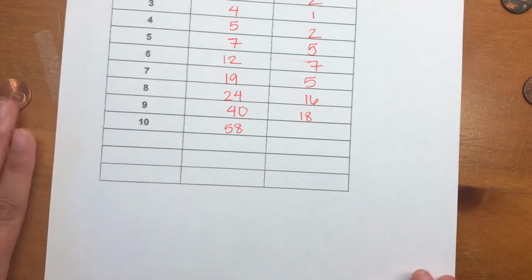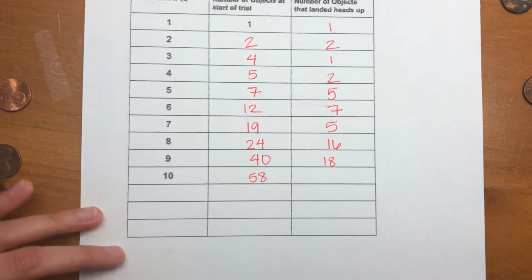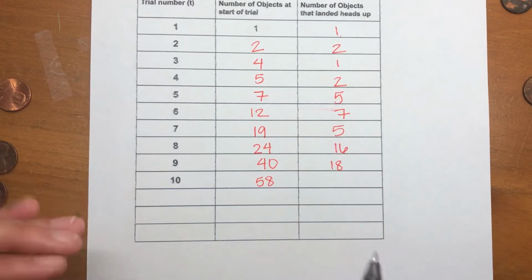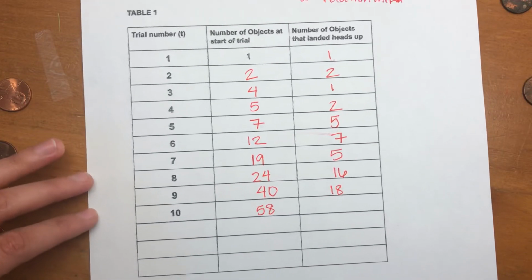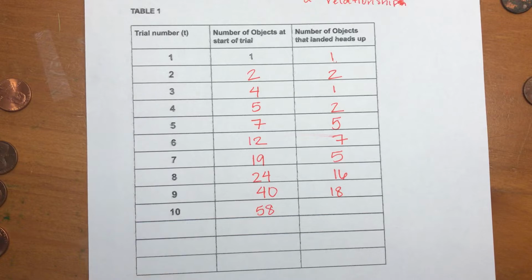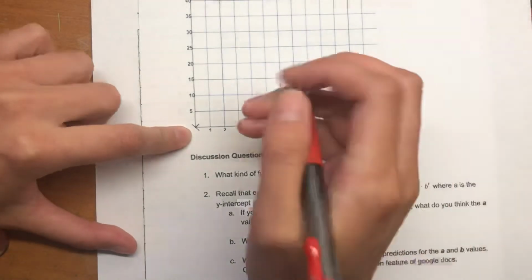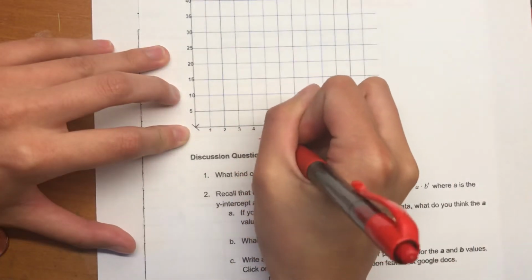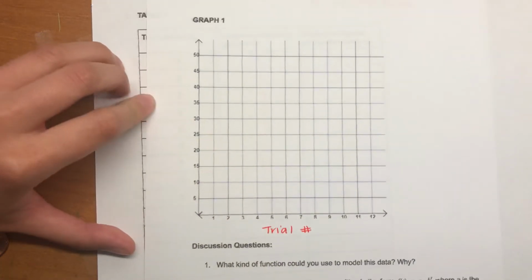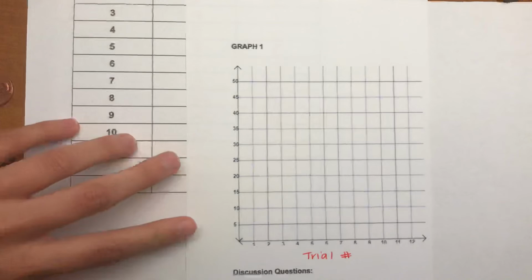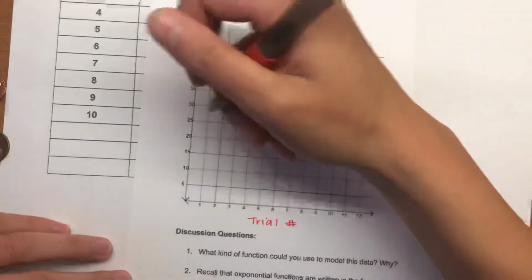If you're doing this on your own, keep going until you get to a number above 50, because I asked you to start with 50 objects that have both the heads and tails, right? Okay, so now what you're going to do is on your graph, you want to label your axes. The x-axis is going to be your trial number. And your y-axis is going to be the number of objects at the start of trial.